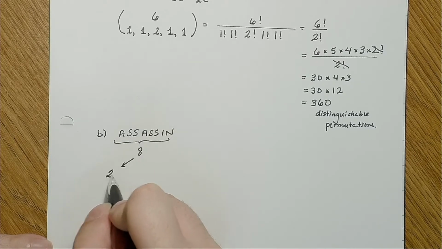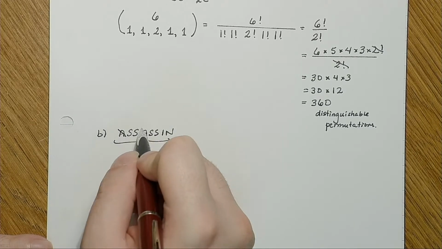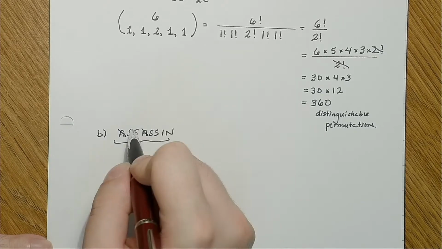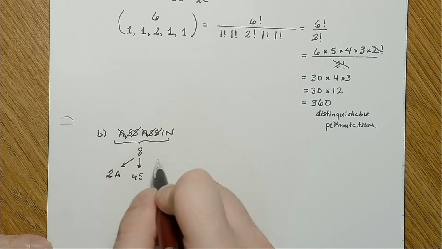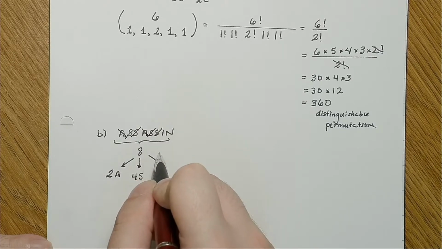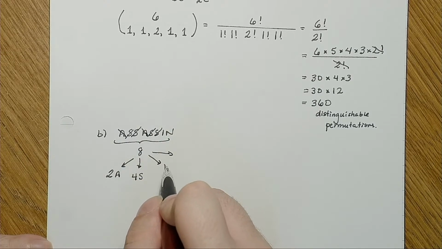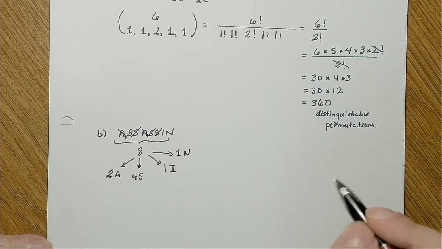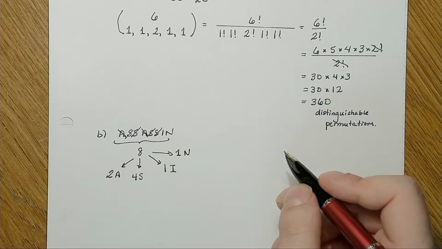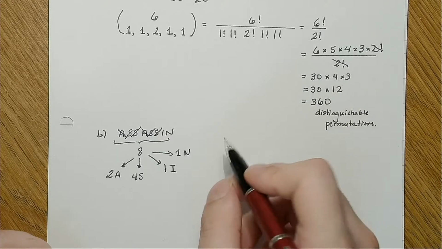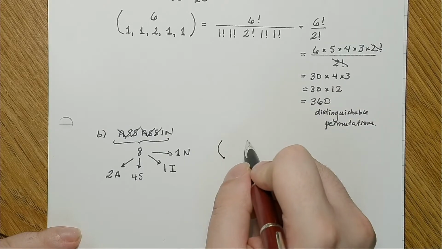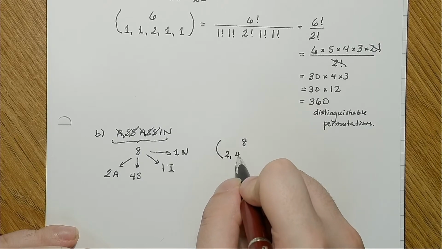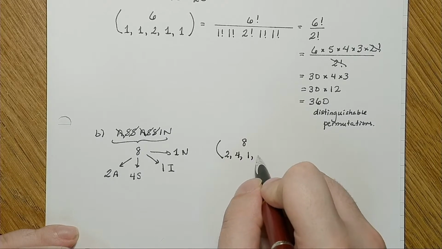There's 2 A's. There's 4 S's. One I and 1 N. So that means that I'll have 8 letters in total. I have 2 A's, 4 S's, 1 I, 1 N.